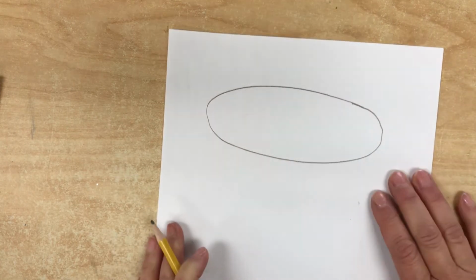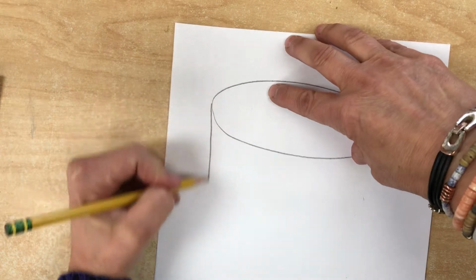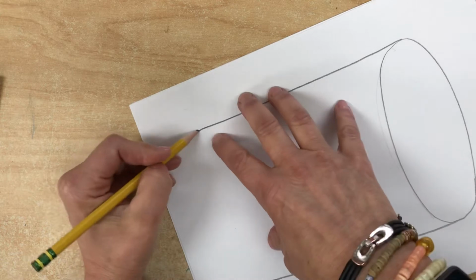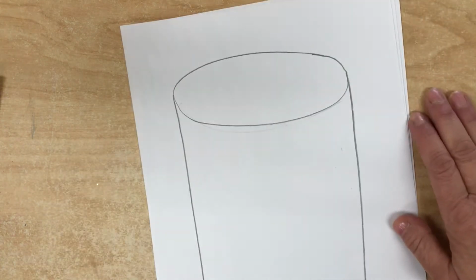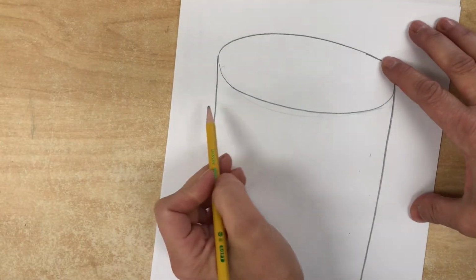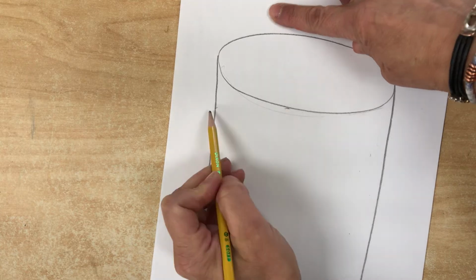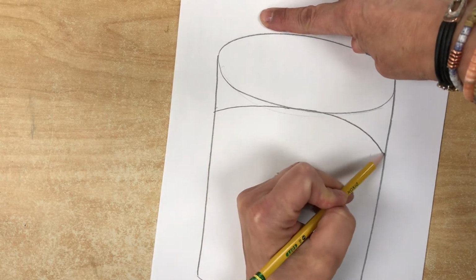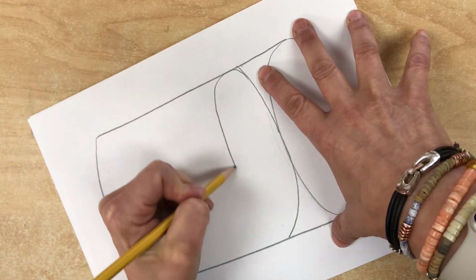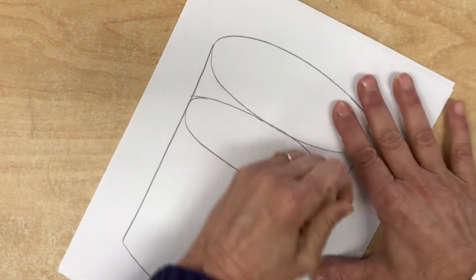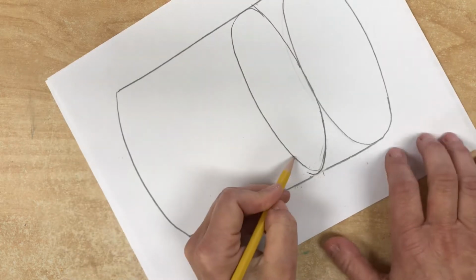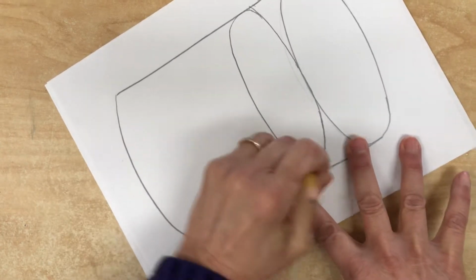Draw very lightly. I drew too dark. Long skinny oval, vertical lines down, then another curve to match the top curve, and then for the water line, like Matisse has there, make an oval that touches there. Okay, or it can be lower. It can actually be lower, but it's another oval showing that the water is in a glass that's a cylinder. So it takes the shape of the vessel. That's the way you describe it in science.